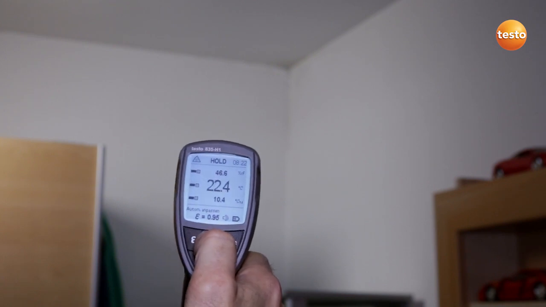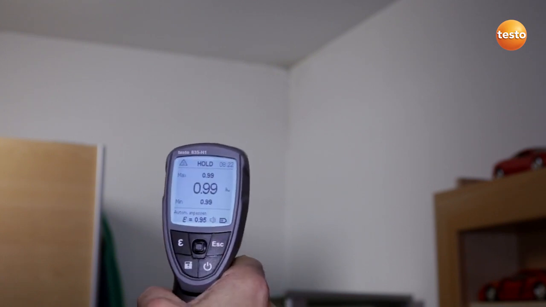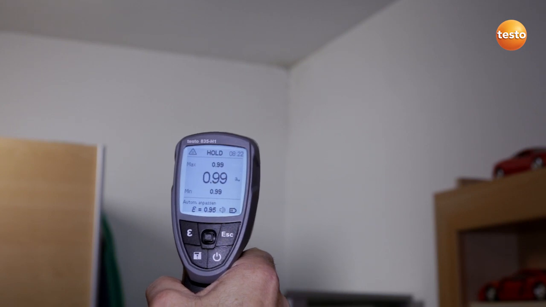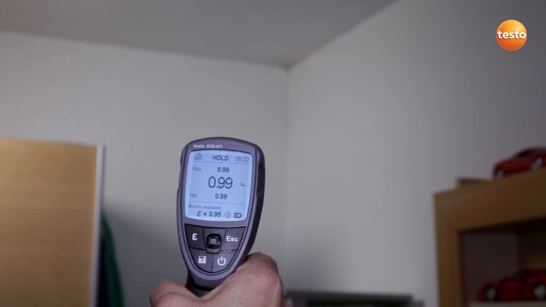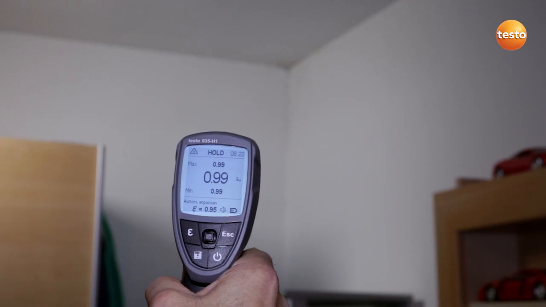I now switch over to the AW value. The AW value tells me how high the mold risk is, and it's almost at 1, which is very high. The critical range starts at 0.8.